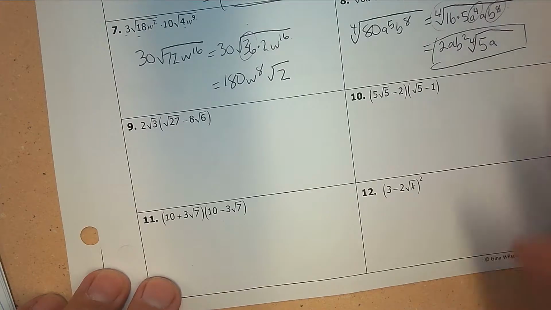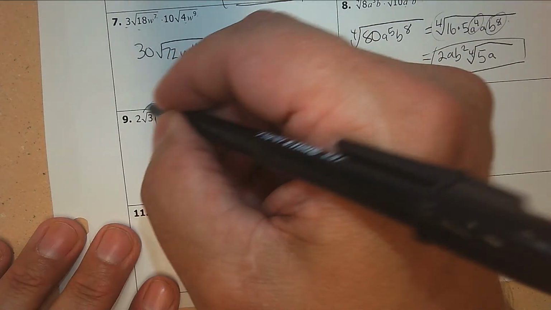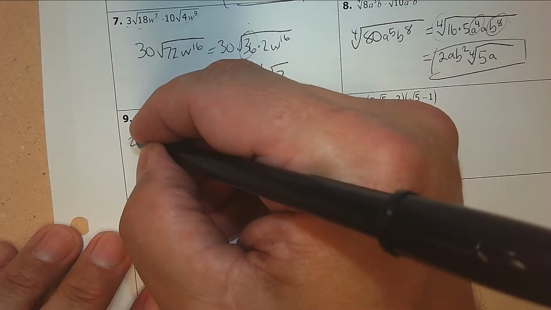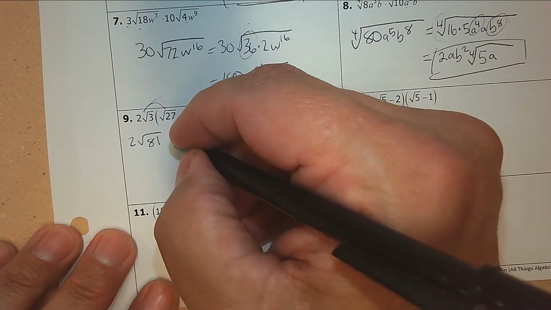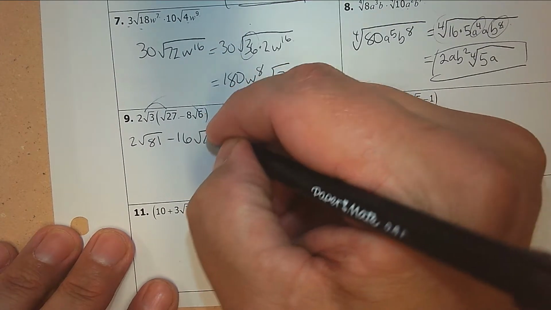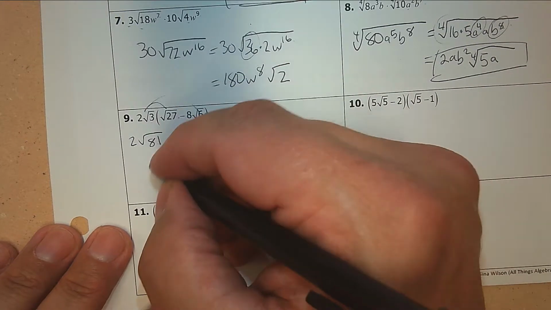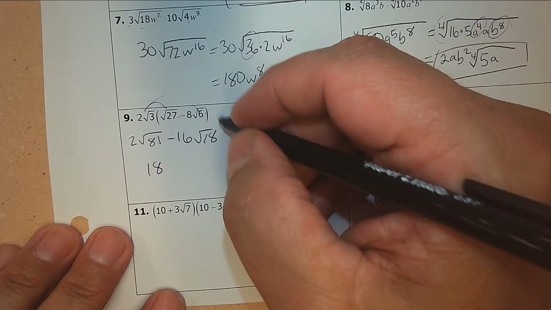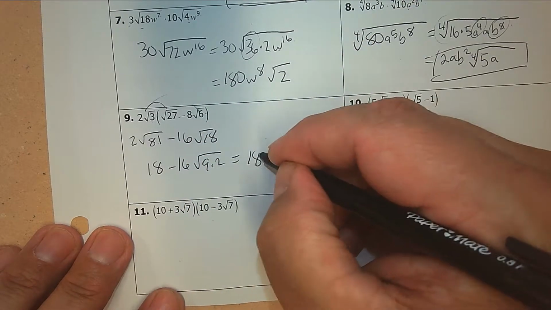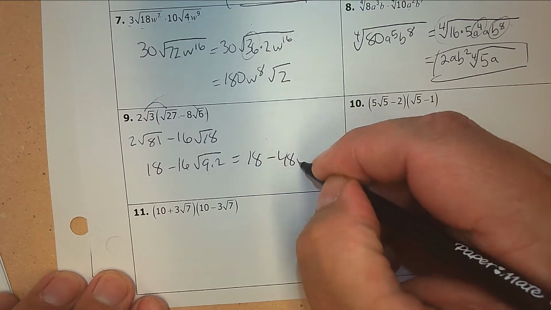Number 9. Distribute. So 2 times this, 3 times 27 is the square root of 81. 2 times negative 8 is negative 16, and 3 times 6 is the square root of 18. Square root of 81 is 9, so 9 times 2 is 18. 18 can be written as 9 times 2. So the square root of 9 is 3, times 16 is 48, root 2. Done.